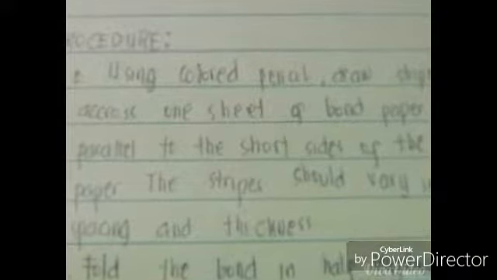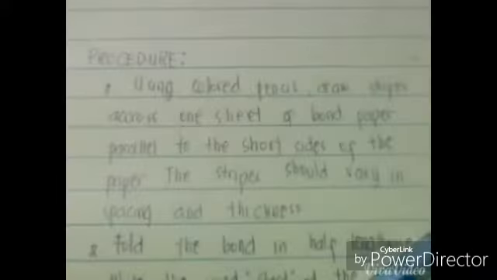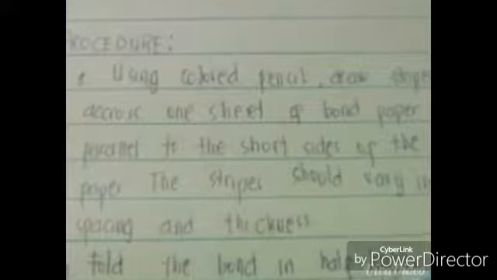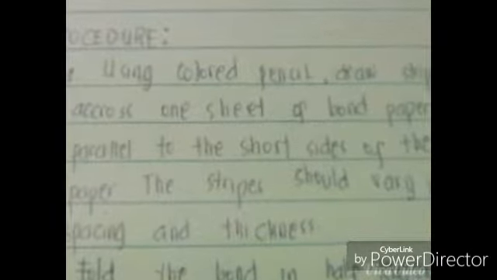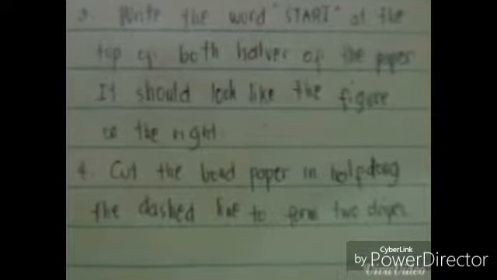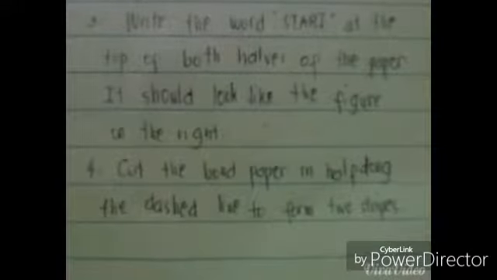The procedures to make are: Number 1. Using a colored pencil, draw stripes across one sheet of bond paper, parallel to the short size of the paper. The stripes should be varied in spacing and thickness. Number 2. Fold the bond paper in half lengthwise. Number 3. Write the word START at the top of both halves of the paper. Number 4. Cut the bond paper in half along the dashed line to form 2 strips.